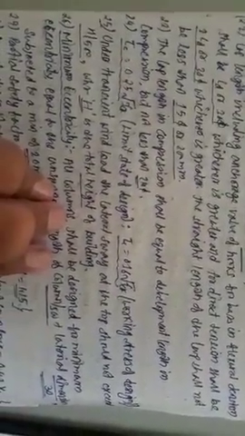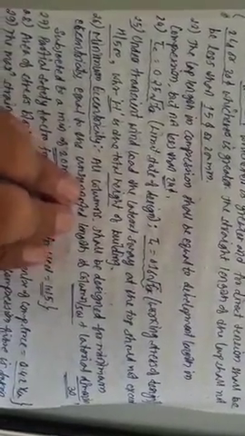Generally, for the horizontal direction, the lap length we provide is 45d to 52d, and in case of vertical, it is around 60d, not more than 60d. The lap length in compression shall be equal to the development length in compression but not less than 24d.